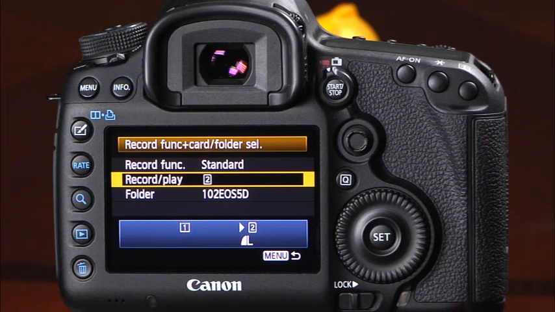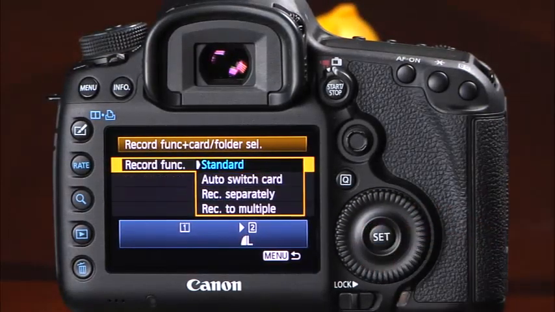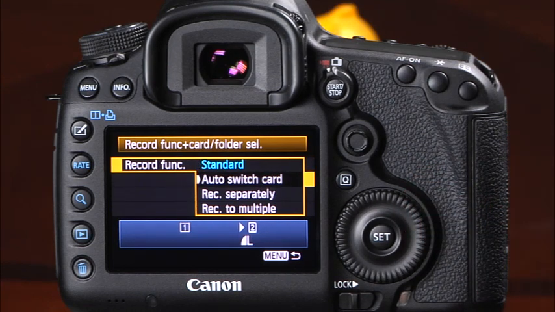Now let's look at the top option, Record Function, with 4 different options. If you select Standard, images will be recorded according to the selection that you made for the Record Play setting. If you select Auto Switch Card, the camera will record images using the card you selected for Record Play, but when that card becomes full, the camera will automatically switch to the other card.